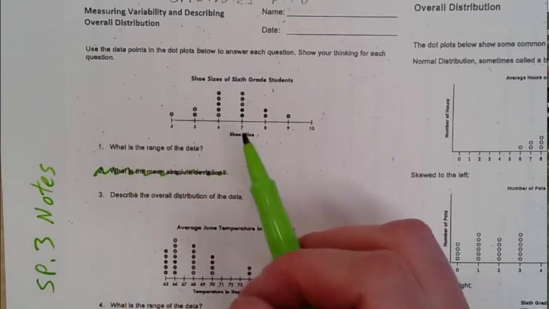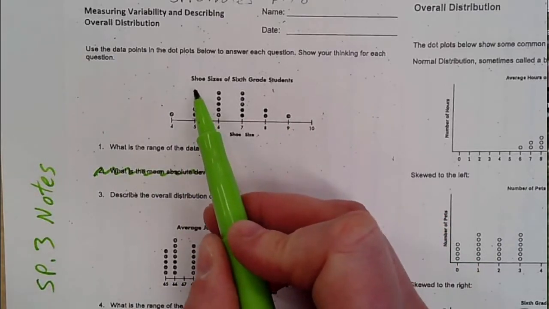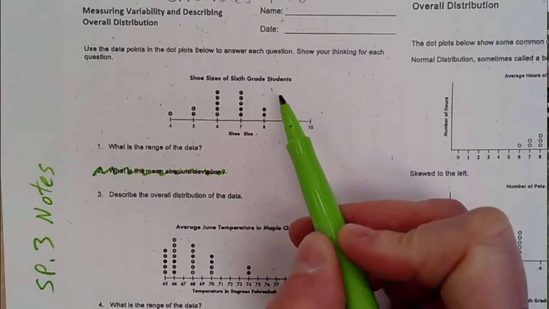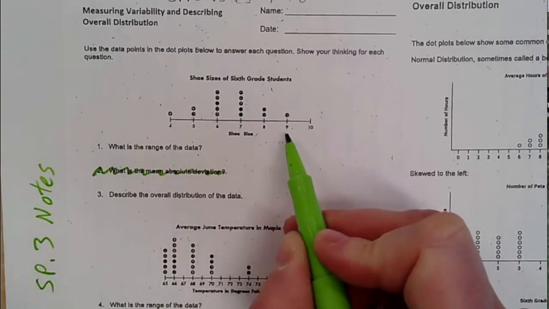So we know the dot plot has dots on it. The title says shoe sizes of 6th grade students. And then down here it says shoe size. We've got 4, 5, 6, 7, 8, 9, and 10.